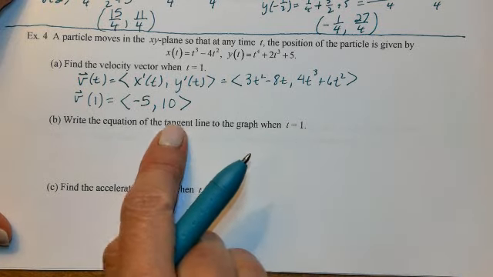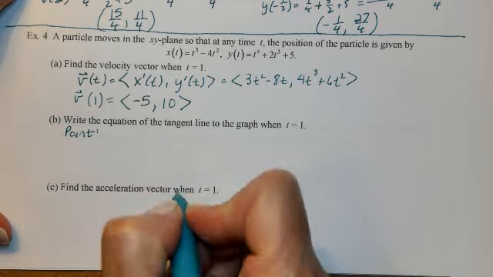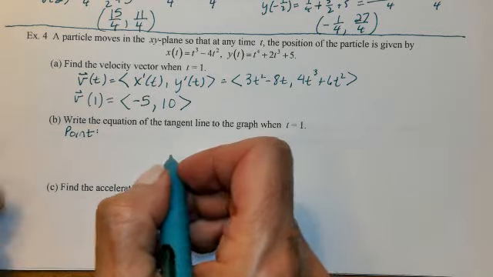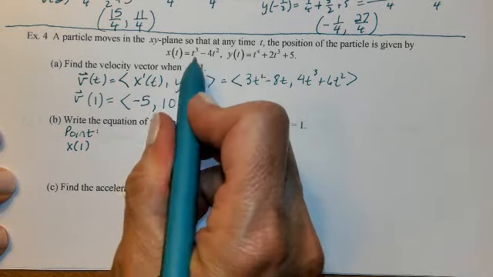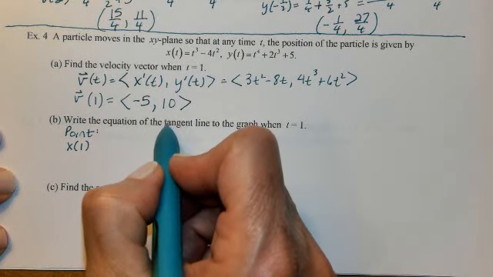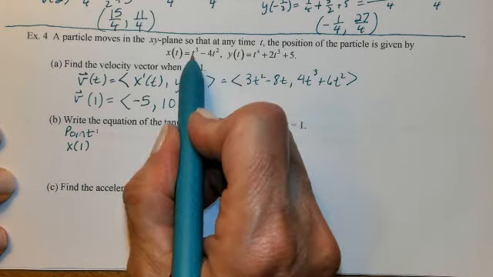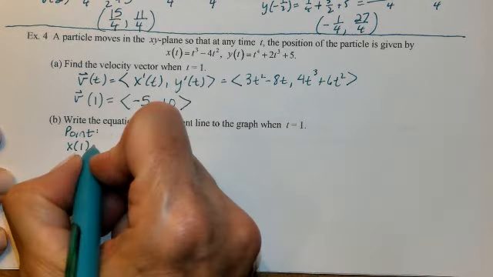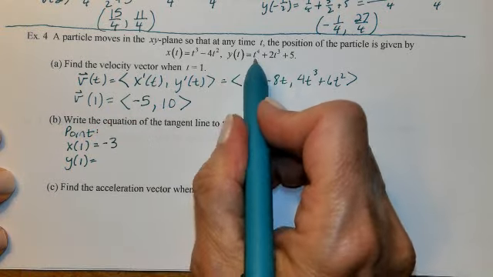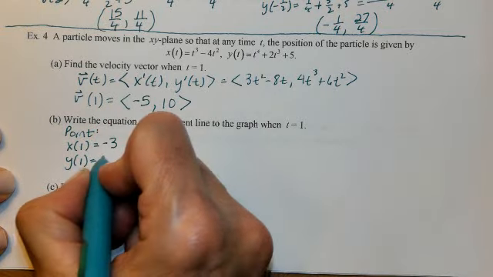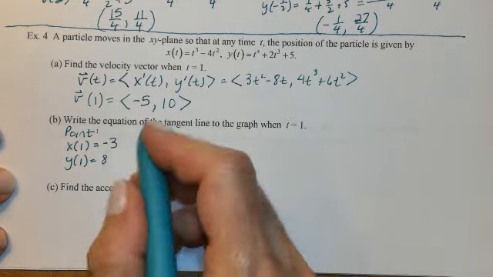Okay, equation of the line. I need a point and I need a slope. So point. For the point, I need x at 1 and I need y at 1. I like plugging in 1 almost as much as I like plugging in zeros. 1 is not too bad. If I plug in 1, I get 1 minus 4, so that's a negative 3. Y at 1 will be 1 plus 2 plus 5, and that's an 8. So my point is negative 3, 8.